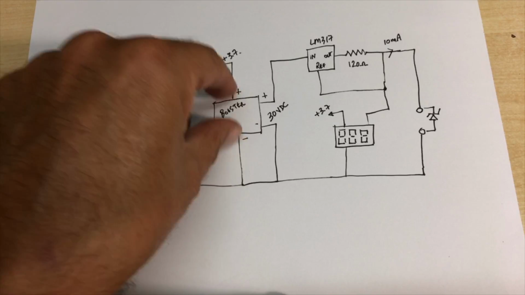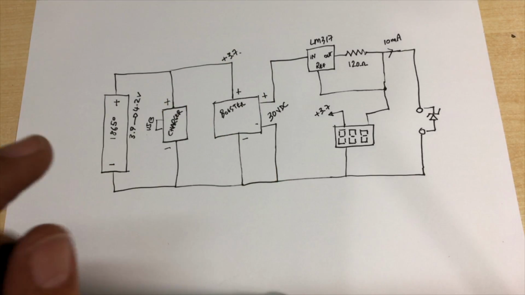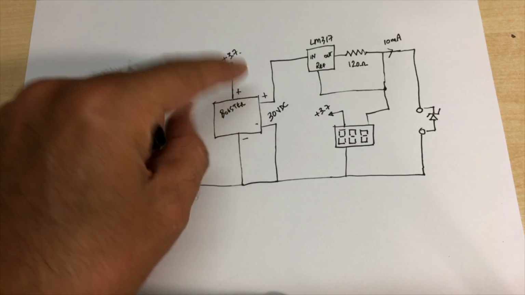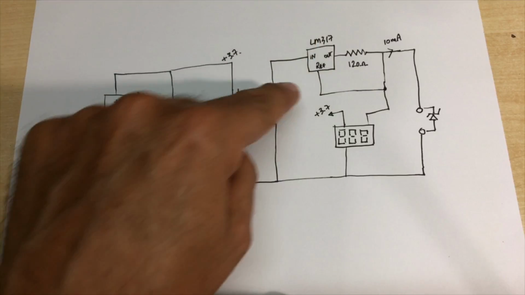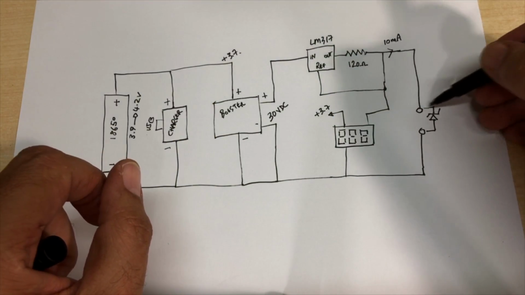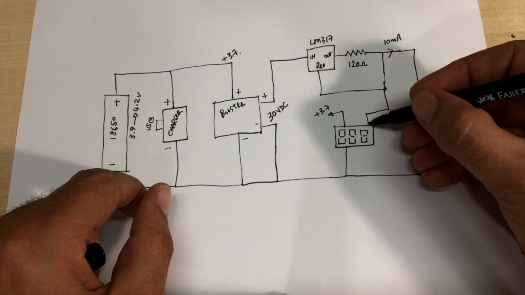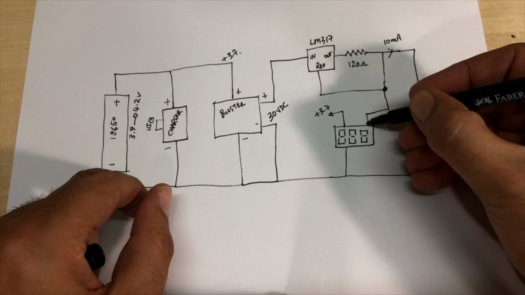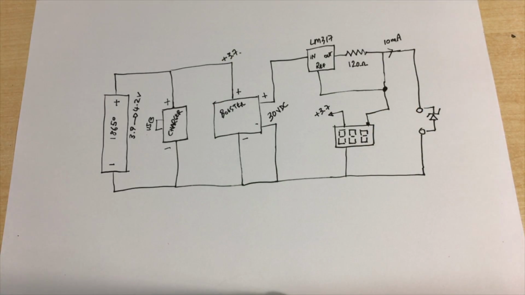It goes into the booster. The booster boosts it up to what we want, and in this case I'm going to use 30 volts. I'll tell you why in a second. It goes into our linear regulator set up as a constant current source, providing 10 milliamps, and it goes into the device under test, and when it measures that voltage, that'll tell us what the Zener breakdown voltage is. Now, why some of these limitations?